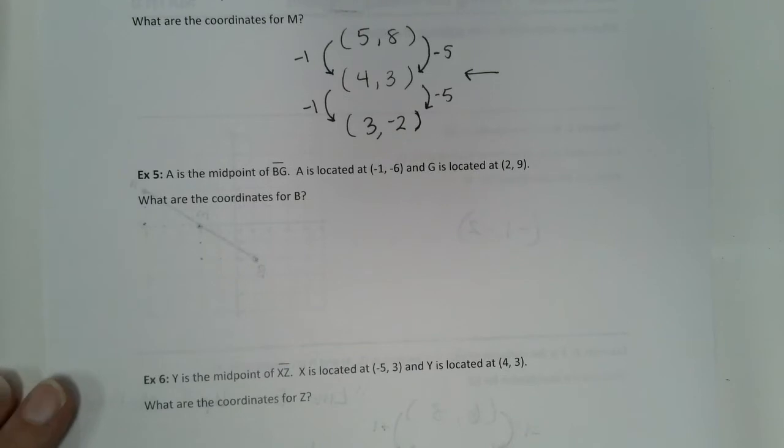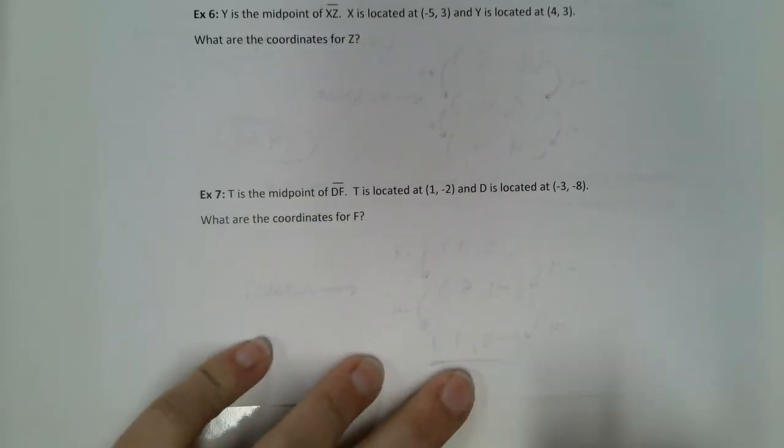All right, let's try an example. Actually, let's skip example 5. I want you to do that one by yourself in a minute. Let's do example 7.